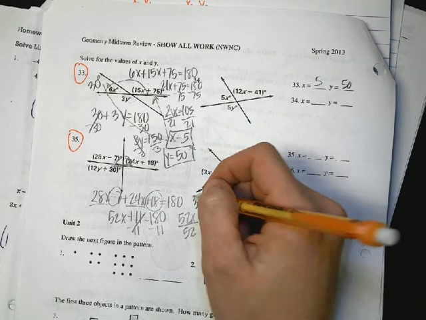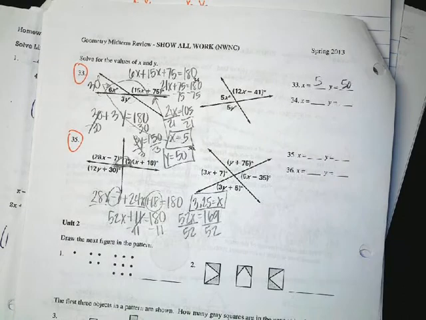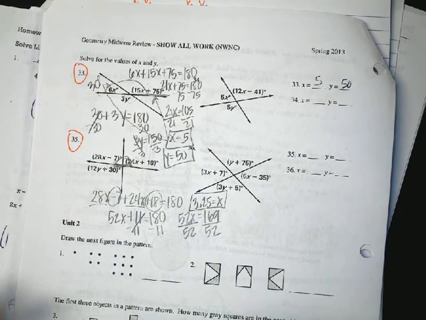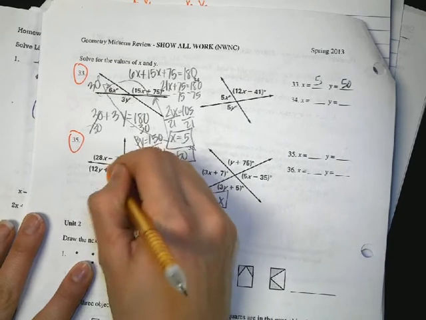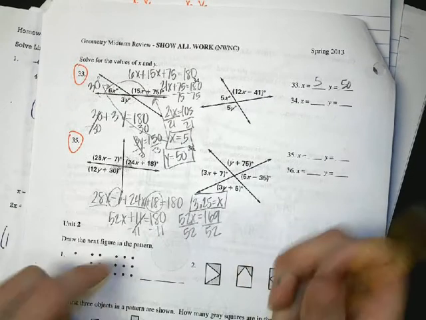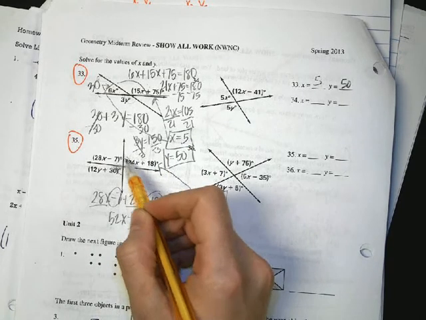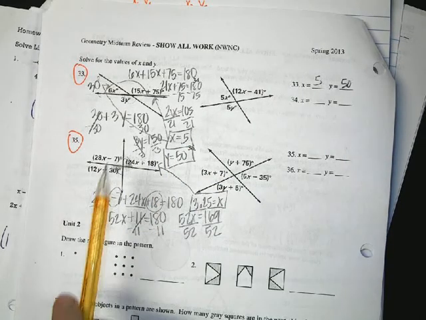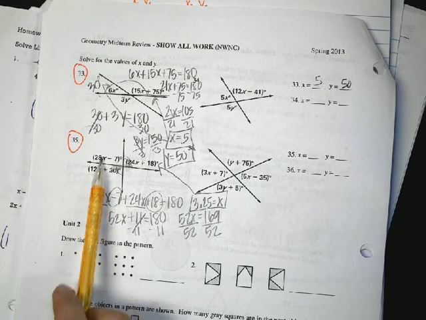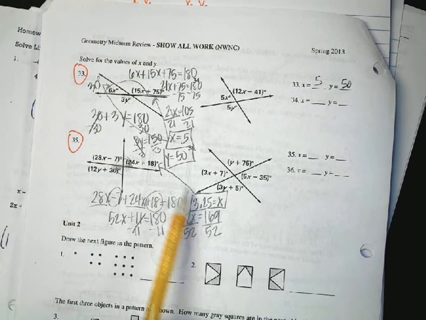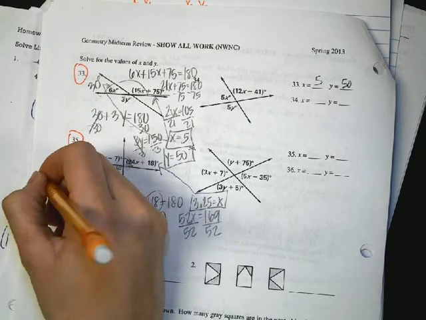So 24 times 3.25 plus 18, and I'm going to set that equal to y because they are vertical angles. 24 times 3.25 is 78 plus 18 is 96. So you get 96 equals that 12y plus 30.